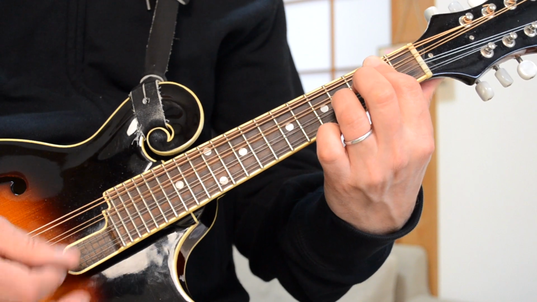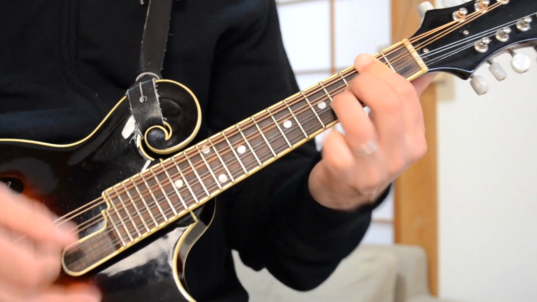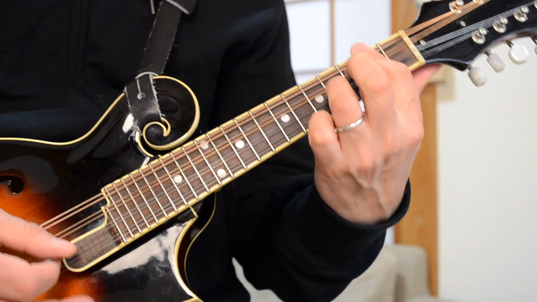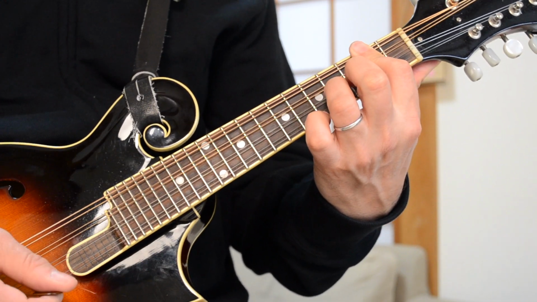So, right, like that. You see how that works? And it works really nicely with the vocal melody. Okay, so that's the A chord riff, and then the A chord part of the verse.